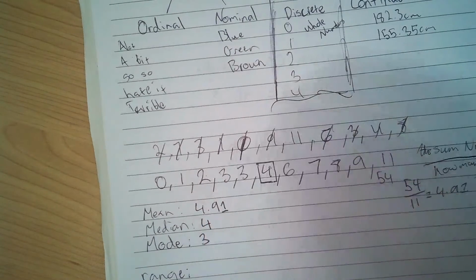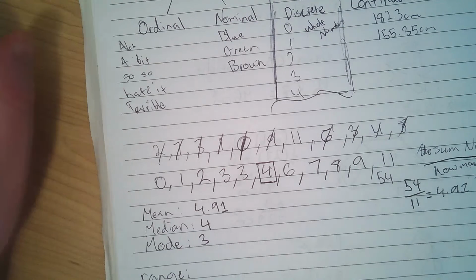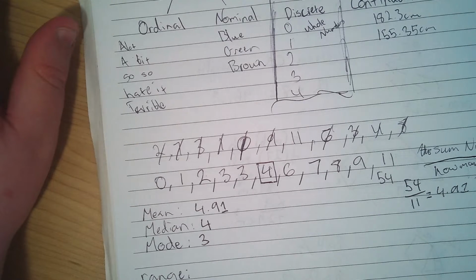Therefore, the mode in this case is the number 3. You can often have 2 modes, which is called bimodal, or you can have 3 or more, which is called multimodal, but in this case we only have 1.